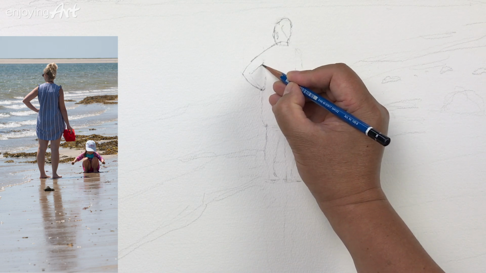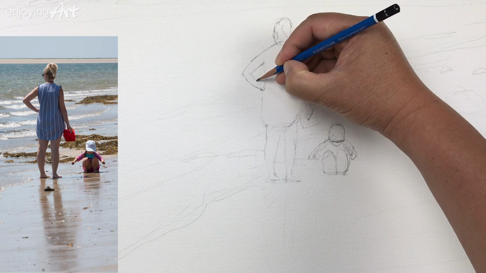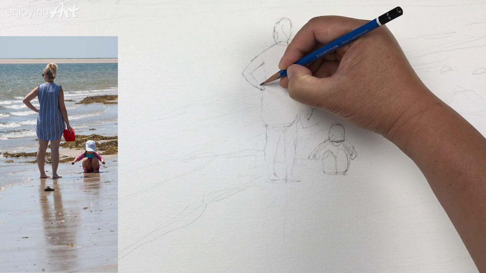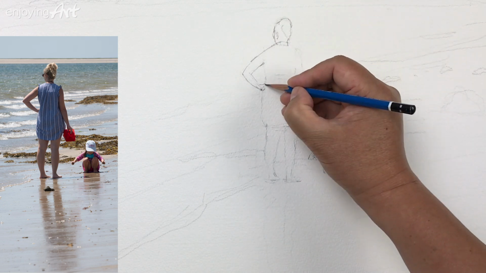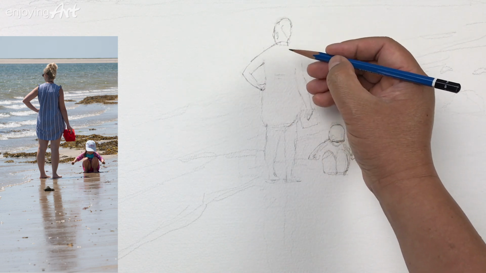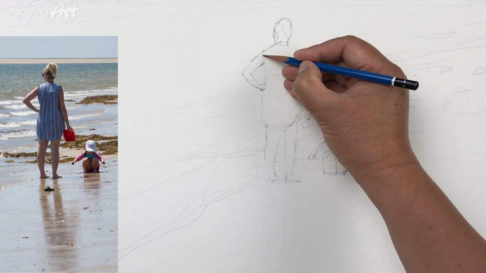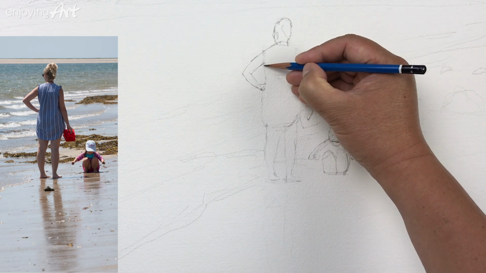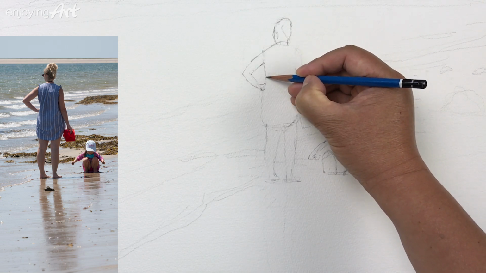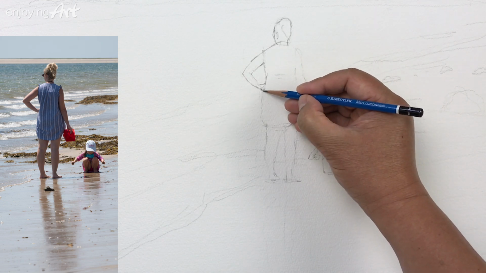Okay. And take a look. Now come to the shoulder over here. Pick up some detail. There you go. Now you see the curved line change direction.